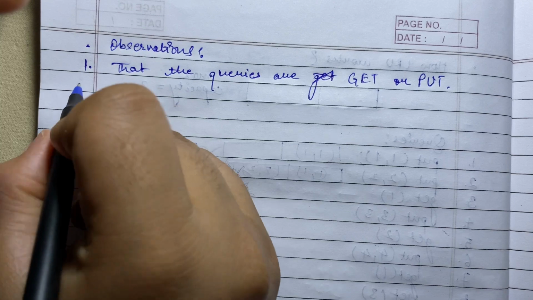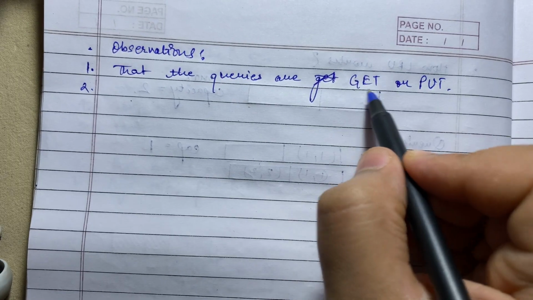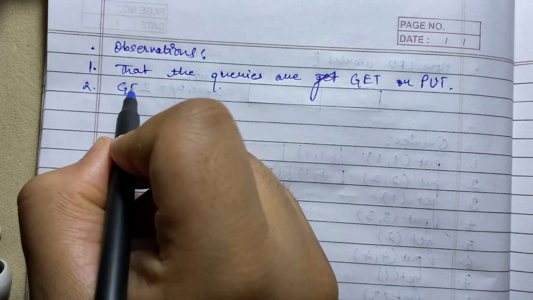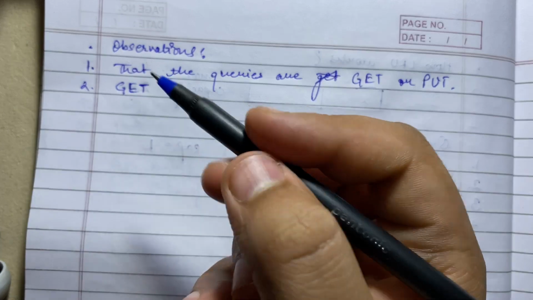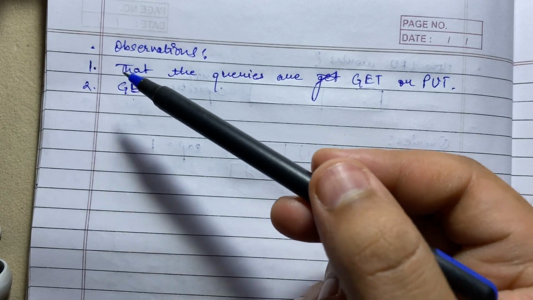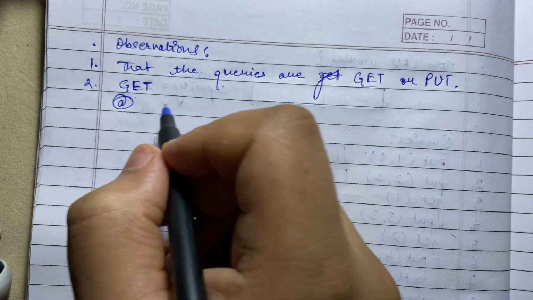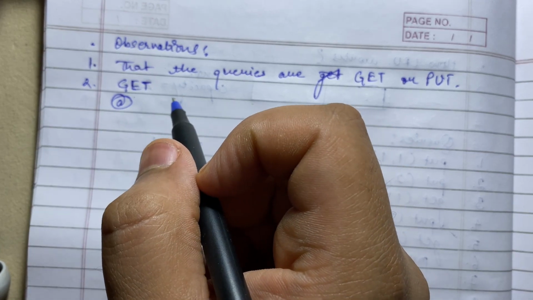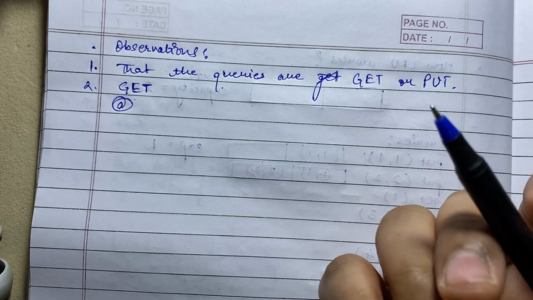Okay. The second one is that whenever the query is a get query, we are essentially doing two things. The first thing is that we are checking whether the data is already there or not. If it's not there, we return -1, if you remember.